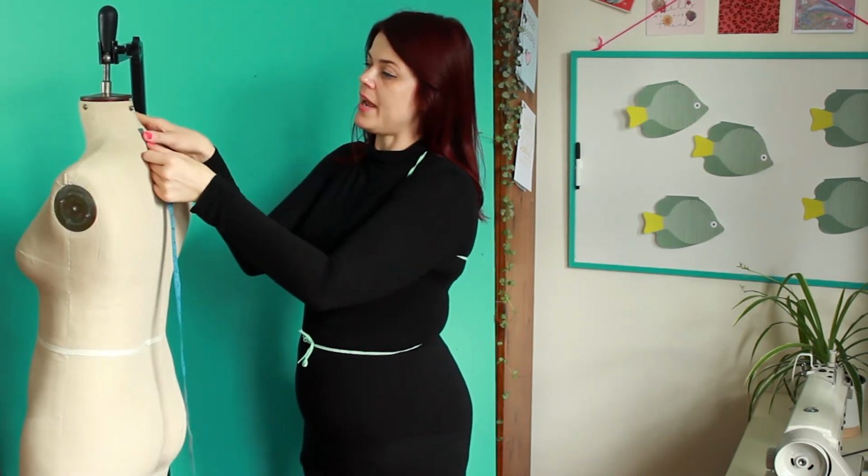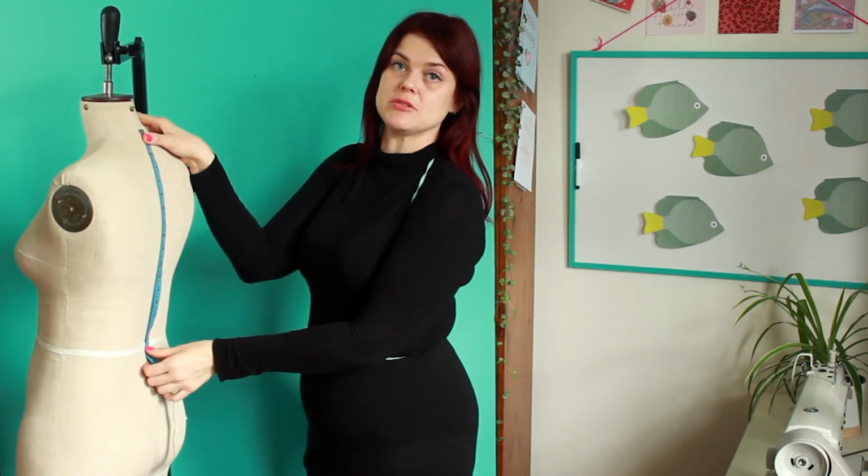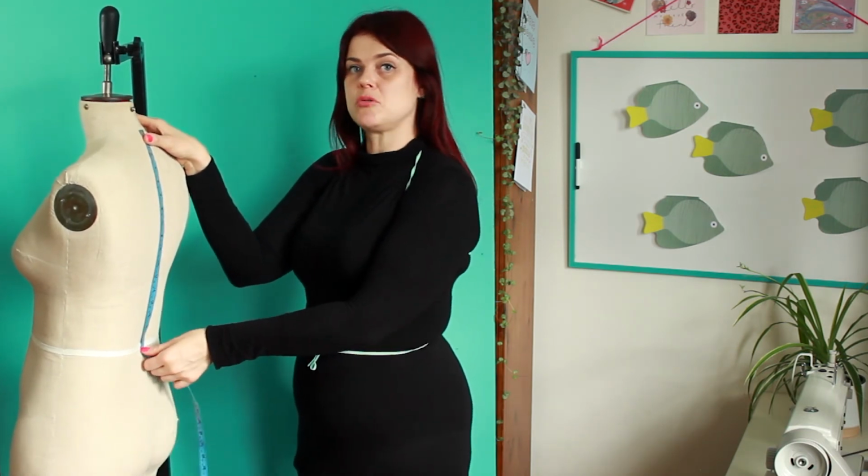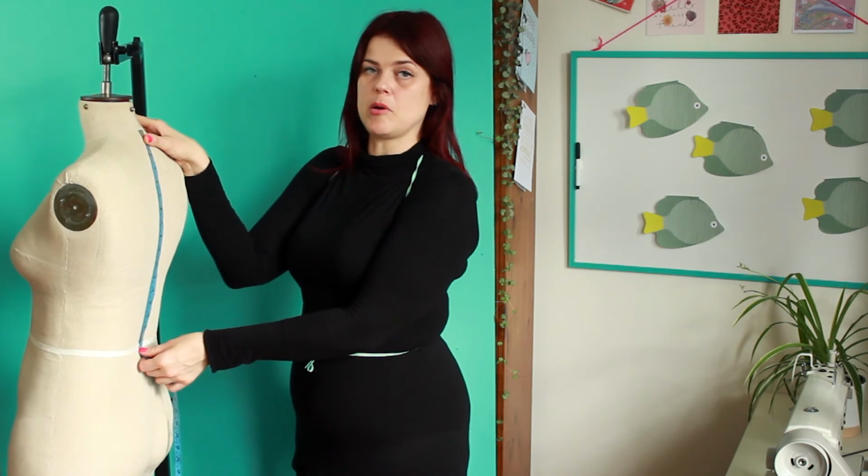Next we're doing nape to waist back. So that is simply your nape, the neck bone measurement, right the way down to your back waist. This is the most common torso length measurement that you'll be asked for when you're making blocks.